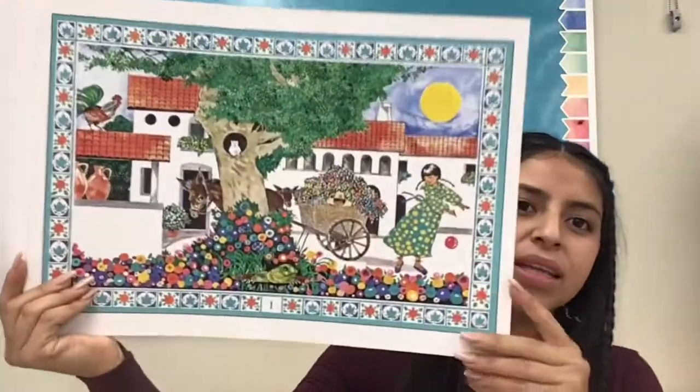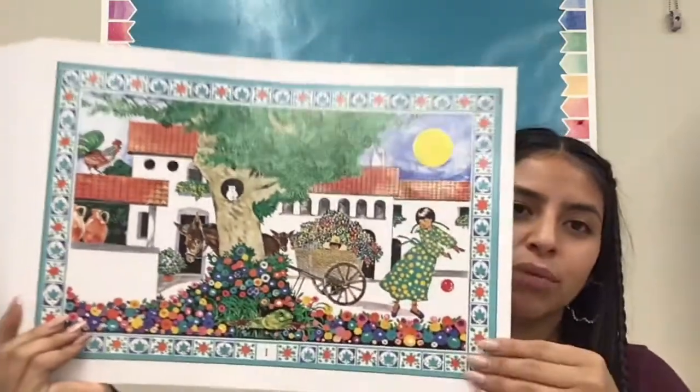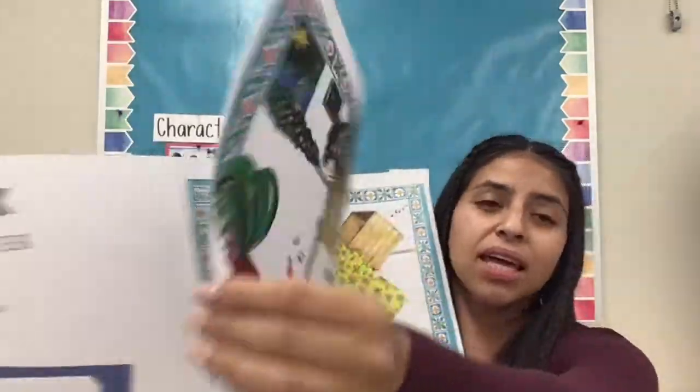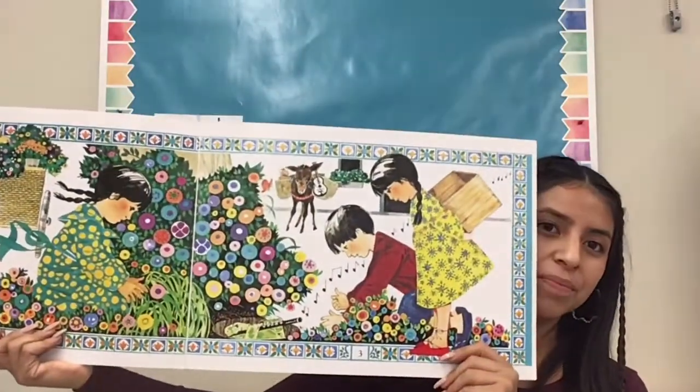I need to find what happened in the beginning, middle, and end. So if we use our book, we can go ahead and open to the beginning of our book, the first pages. And we can see, in this page, they showed us the setting. They showed us where the story was taking place. But then, when you turn the page, you get to this picture.